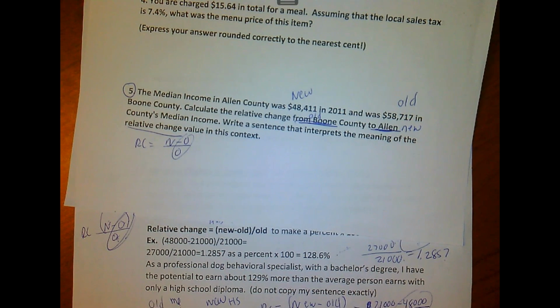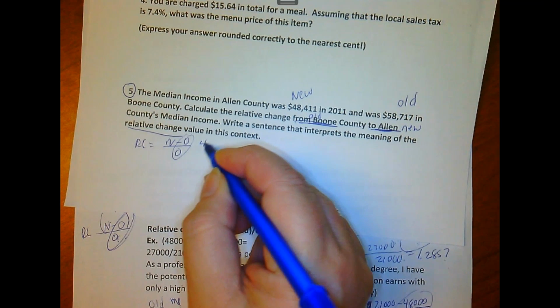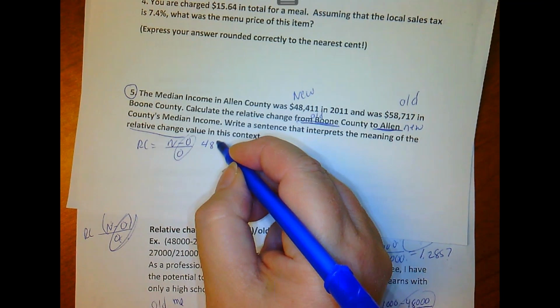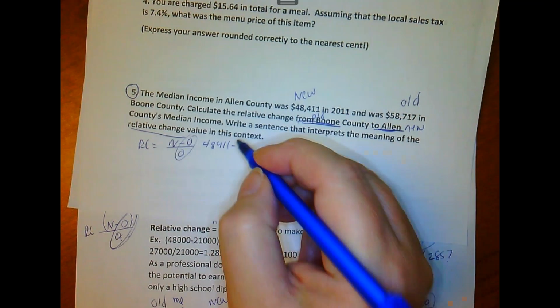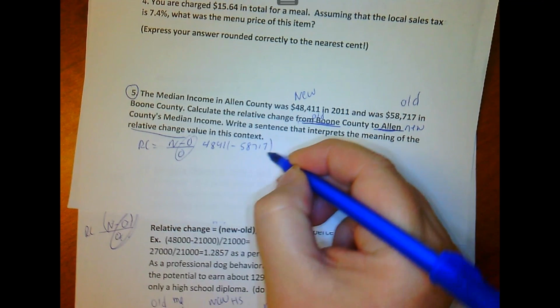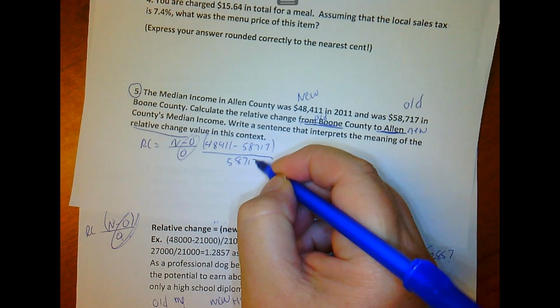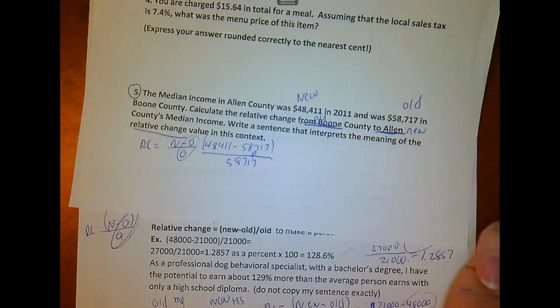Now we just need some sentences. These have to line up.